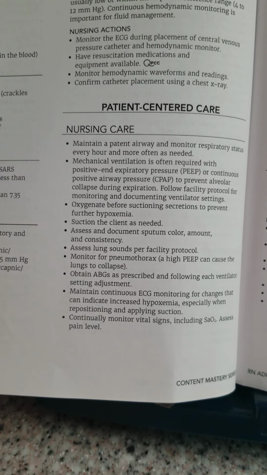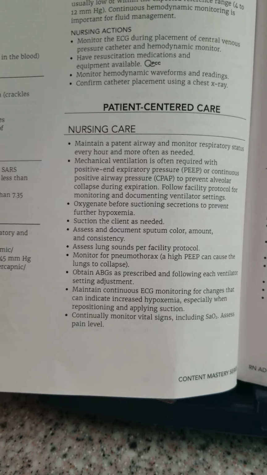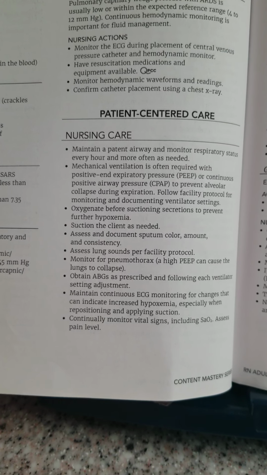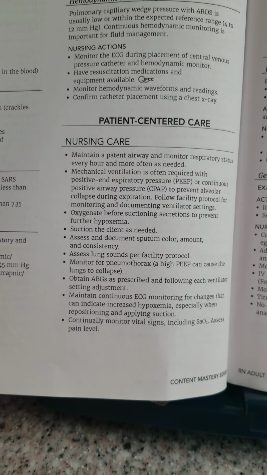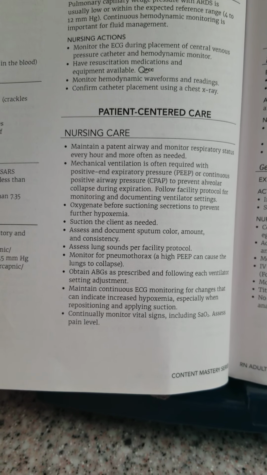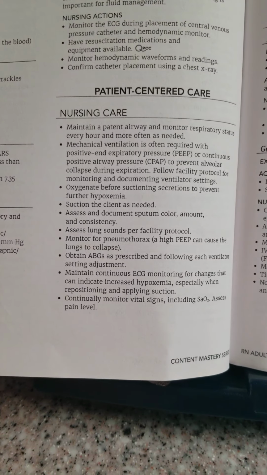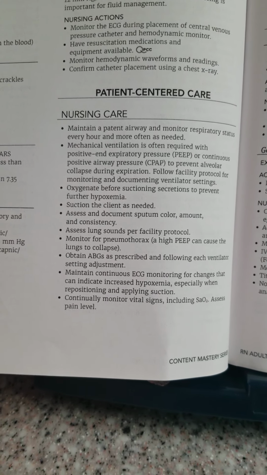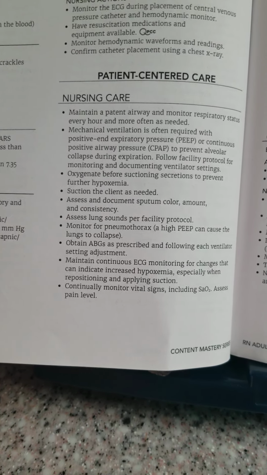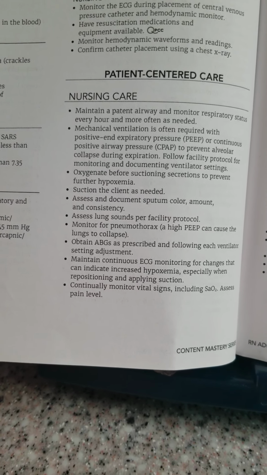Oxygenate before suctioning secretions to prevent further hypoxemia. Suction the client as needed. Assess and document sputum color, amount, and consistency. Assess lung sounds per facility protocol. Monitor for pneumothorax, as a high PEEP can cause the lungs to collapse. Obtain ABGs as prescribed and follow each ventilator setting adjustment.